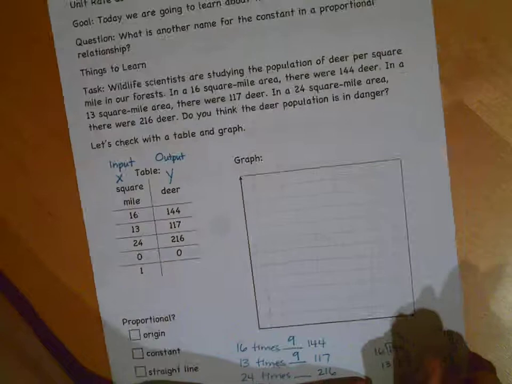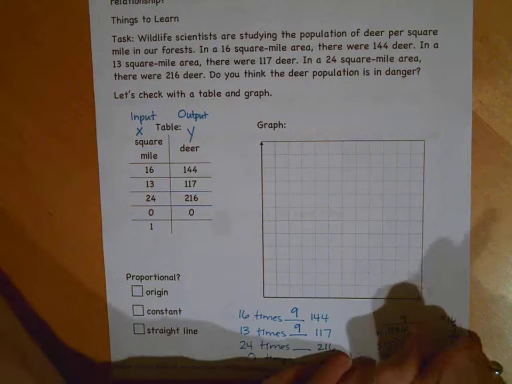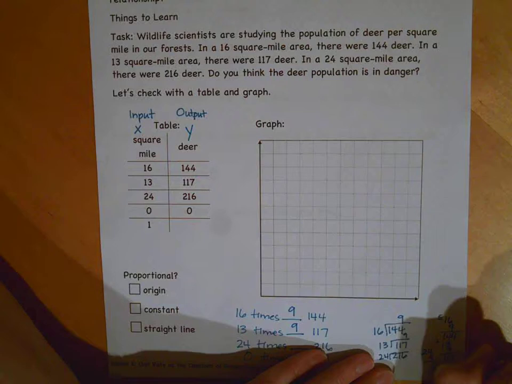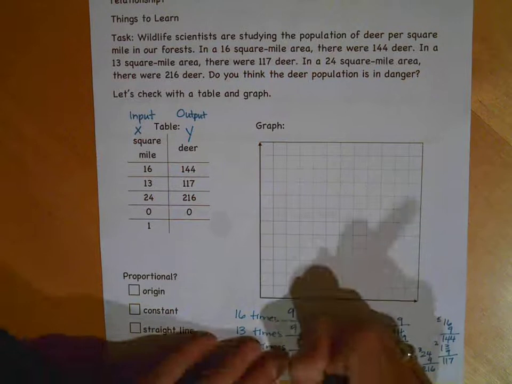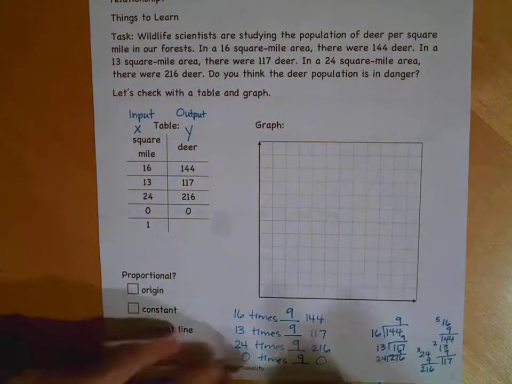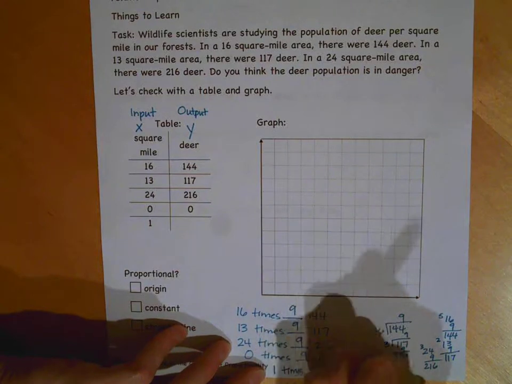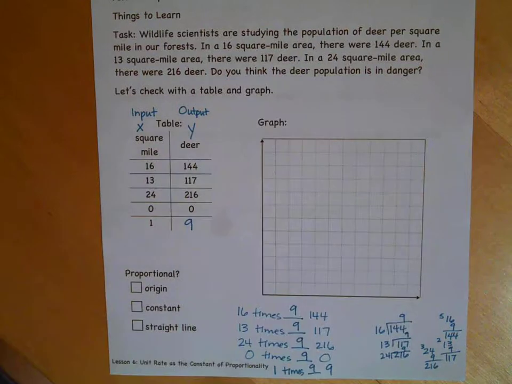So now let's see if 216 divided by 24 could be 9. So now we're going to take 24 times 9. 36, 3, that's 18, 19, 20, 21. Kiddos, it is! Awesome! So this is 9, and then 0 times 9 gives you 0, and 1 times 9 equals 9, so this would be a 9 here.